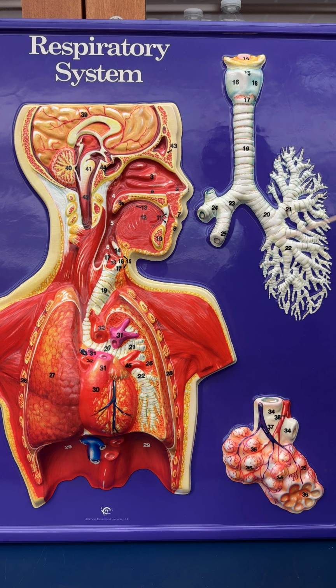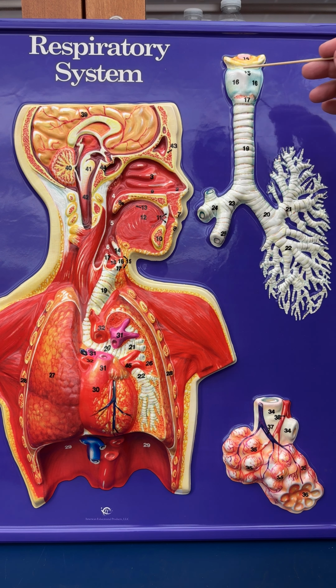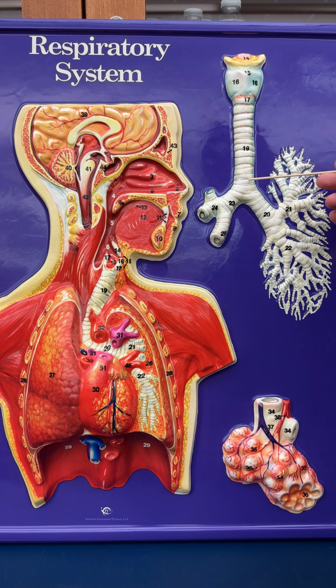Now, working our way through the bronchial tree here, we have the larynx right here, and portions of the larynx that we can see here. We can see the thyroid cartilage here, and most specifically the laryngeal prominence right here at this point. We can see the cricoid cartilage here, and then the entirety of the trachea here.